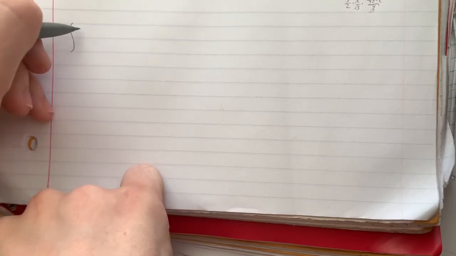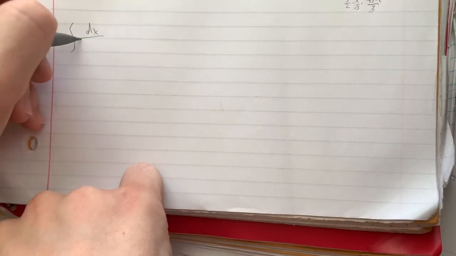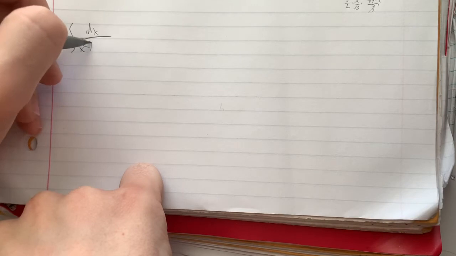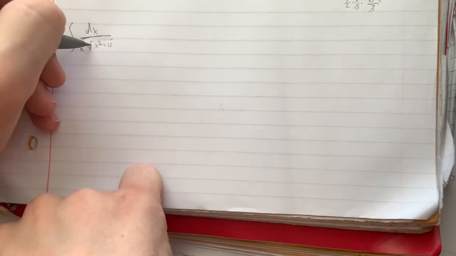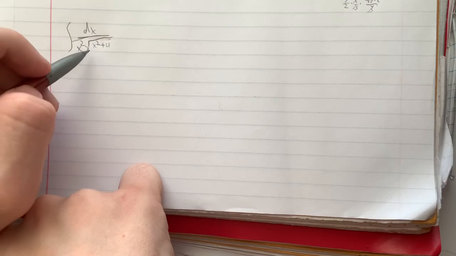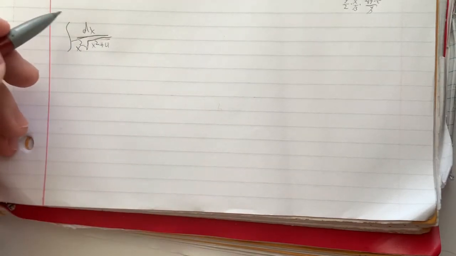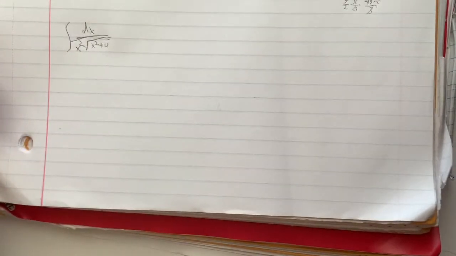Let's look at another example using another one of our trig sub rules. We have the integral of, let's say, dx over x squared times the square root of x squared plus 4. We could not normally solve this using substitution because the derivative of this radicand right here is 2x, and dividing by 2x wouldn't help anything. In fact, it would only complicate things.